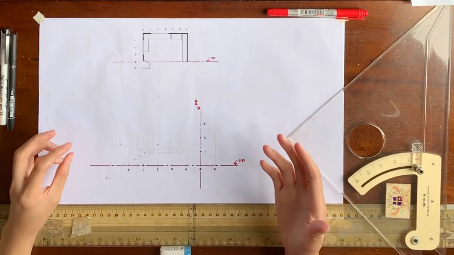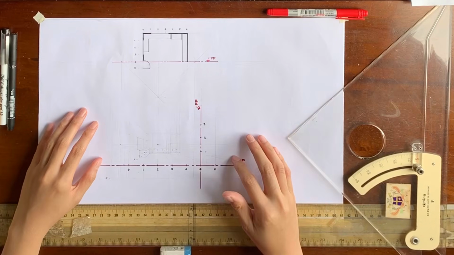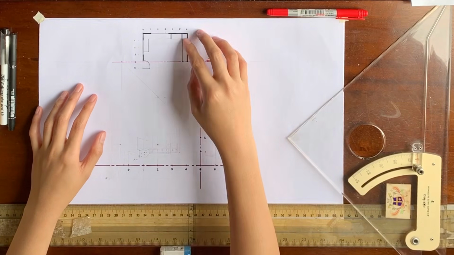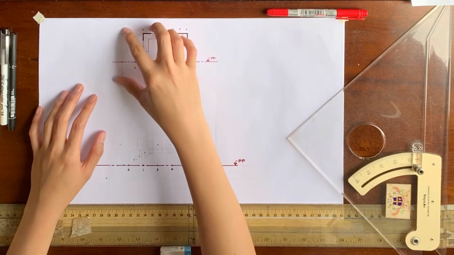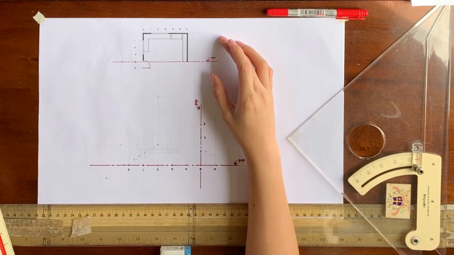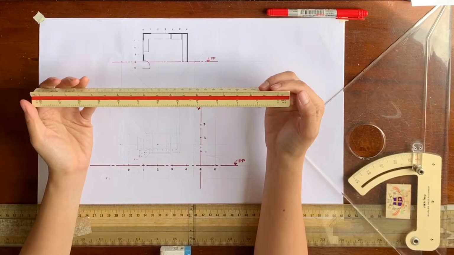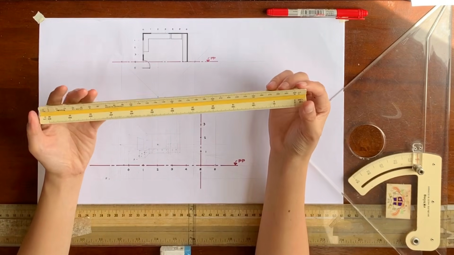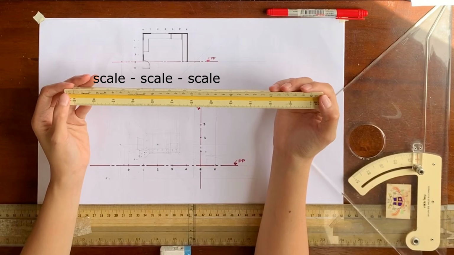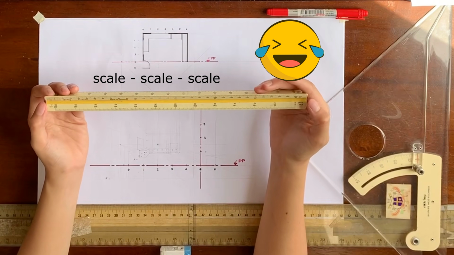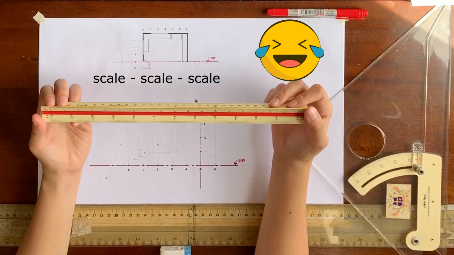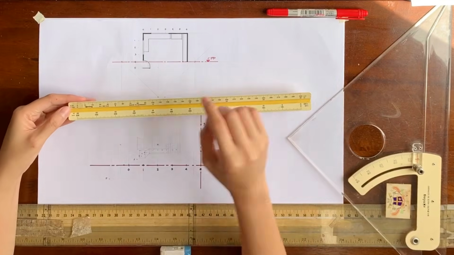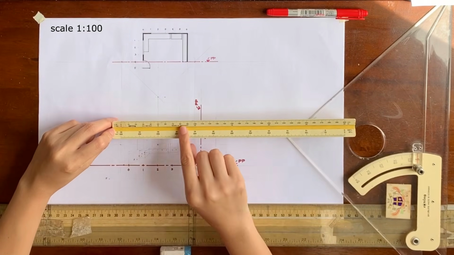Of course, you all know what a picture plane is already because I have already discussed that. And we have here this floor plan. I have drawn it using the scale of 1:100. This one is an architect scale, in which there are different scales on each side. So for this floor plan, I used the scale 1:100.